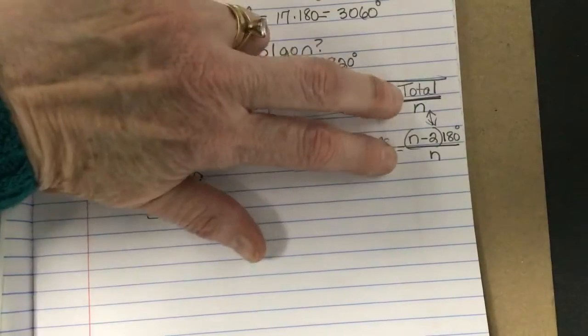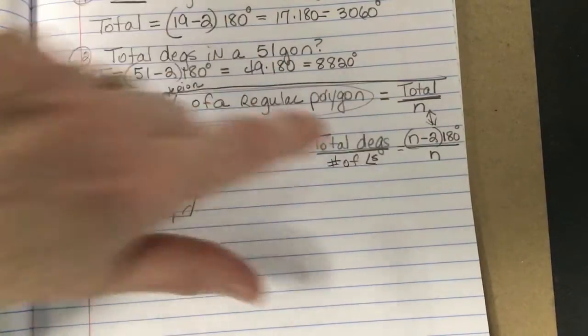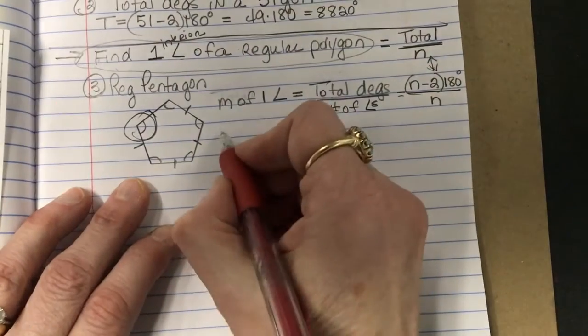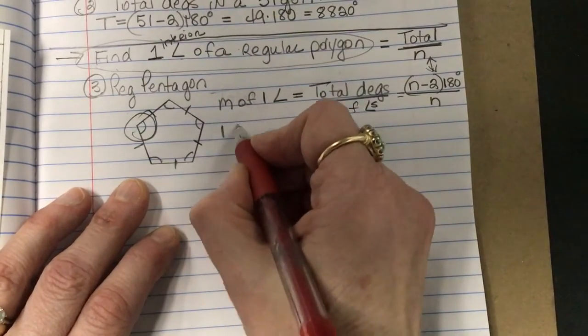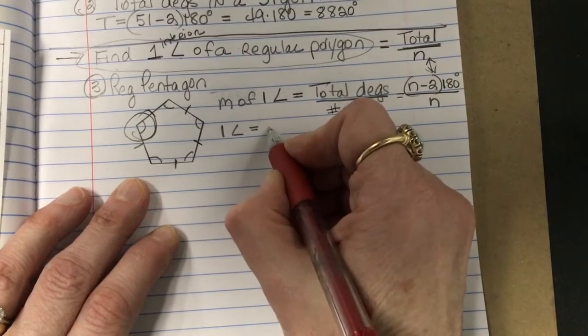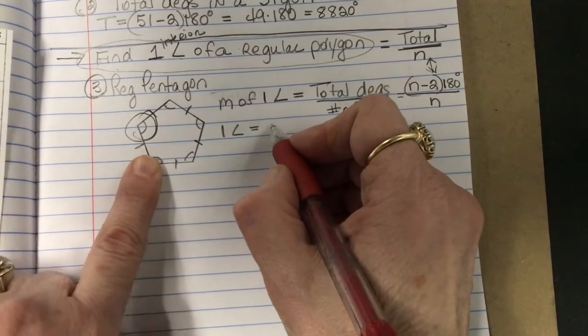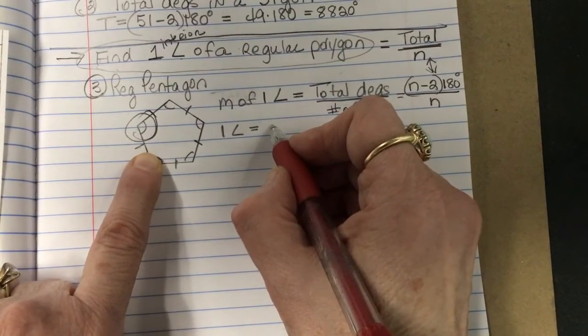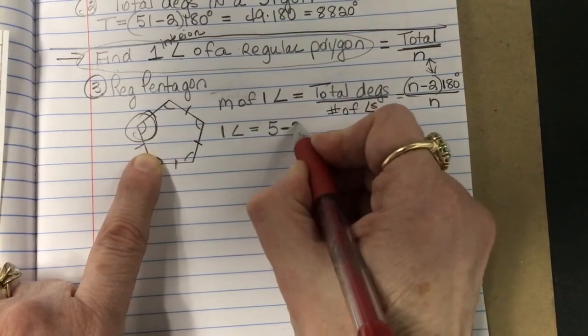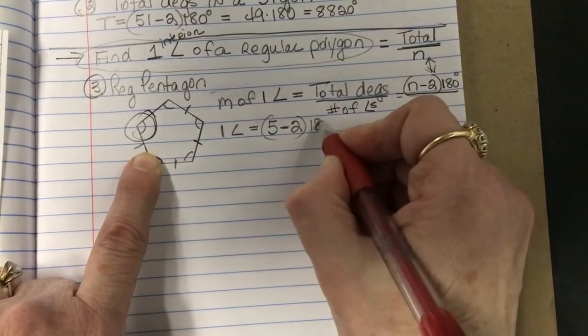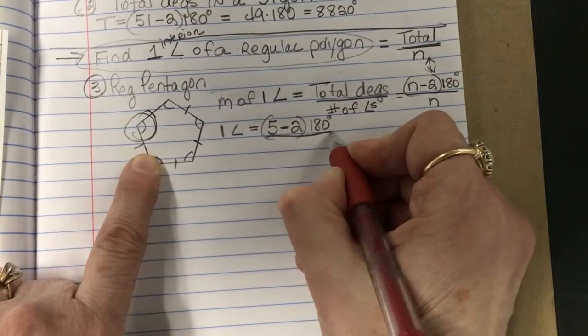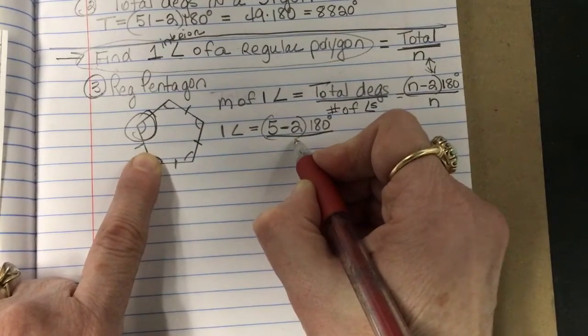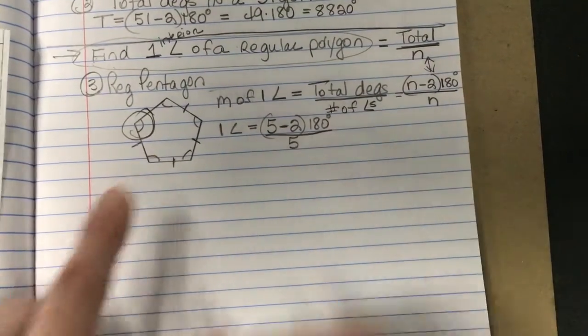Sydney, when you were talking about that, that's where I'm going to write it right there. See, there's your formula right there. So let's do it. One angle equals n minus 2. How many sides does it have? 5 sides minus 2 times 180. And how many angles does it have? 5. And we're going to divide by 5.